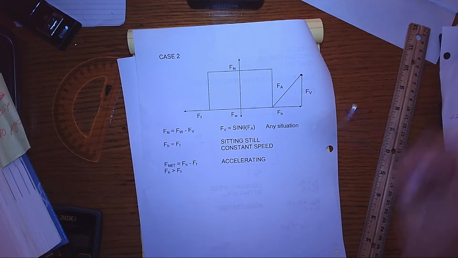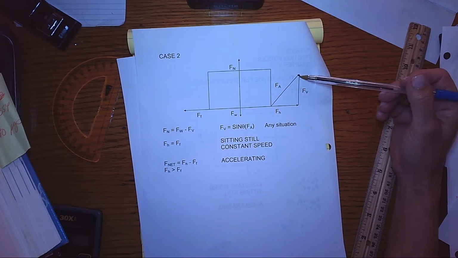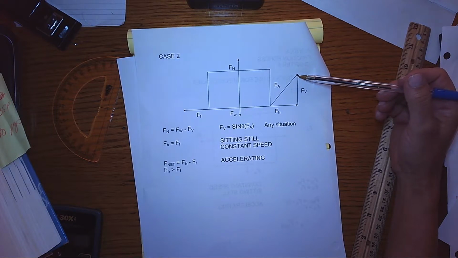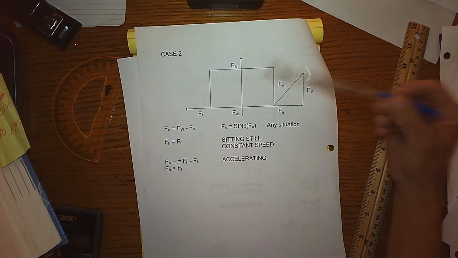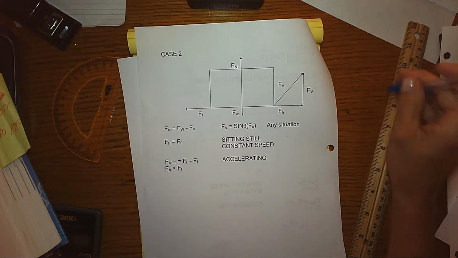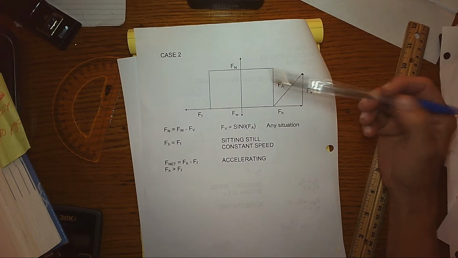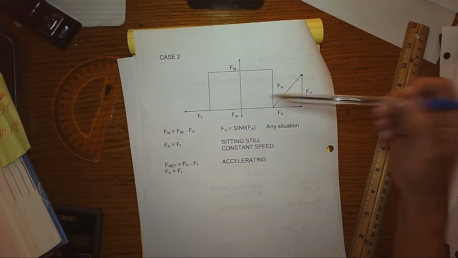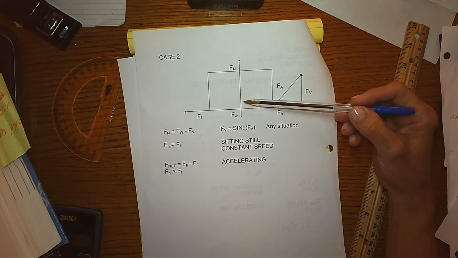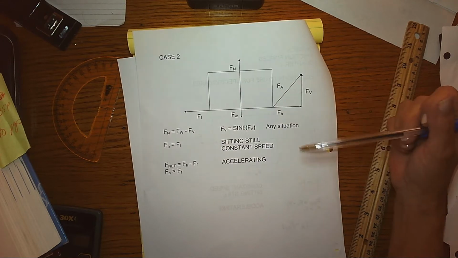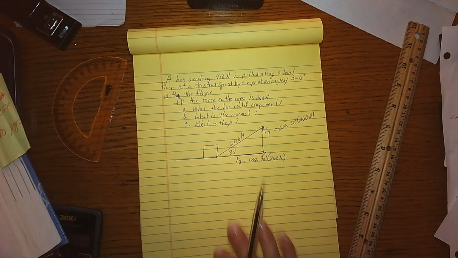Because you have this component, the Fy, vertical one, that is acting opposite, or it's acting in the same direction as the normal. So actually what you're going to say is it's going to be Fy subtracted from FW, the weight, to get the normal.